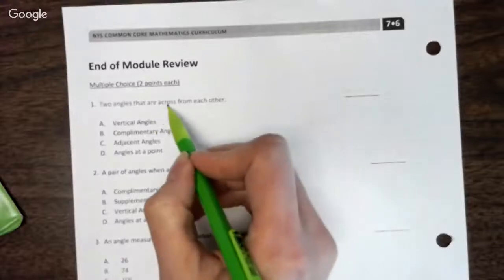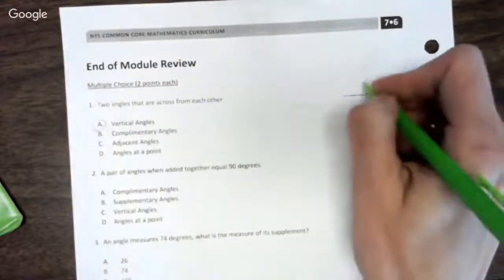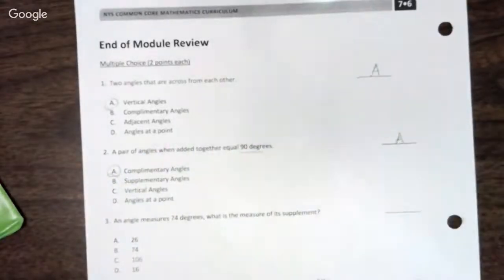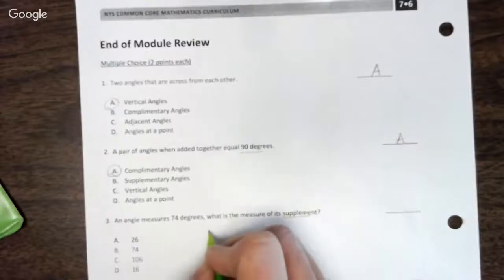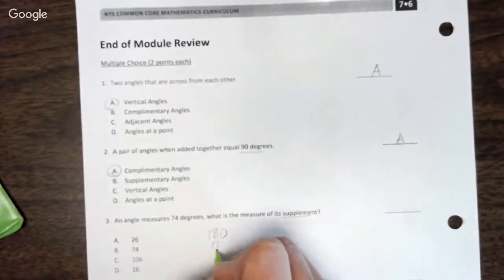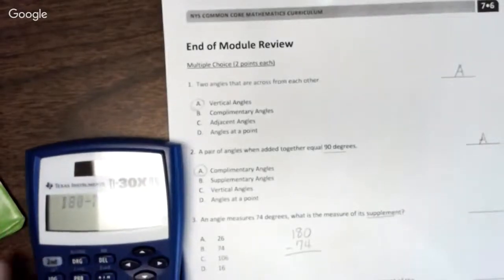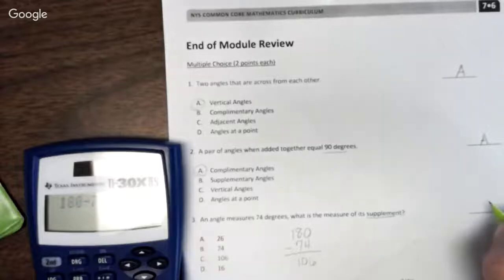So two angles that are across from each other are called vertical angles. A pair of angles that add up to 90 are called complementary angles. Supplementary means they add up to 180. So if the 1 is 74, you're just going to subtract it from 180. I'm going to do that right on the calculator. 180 minus 74 is 106. Choice C.